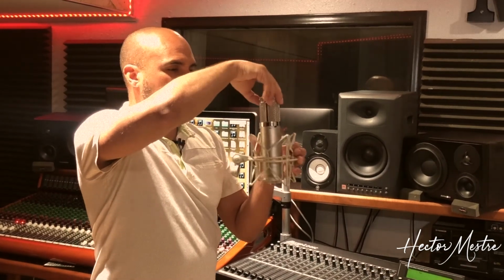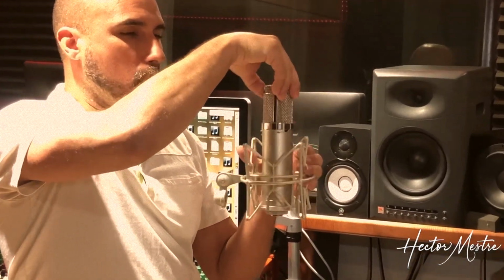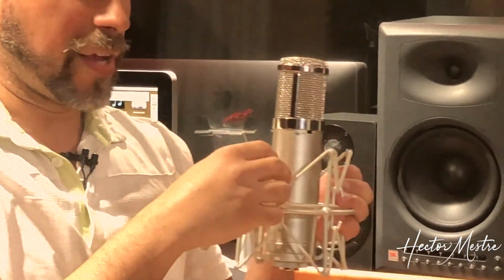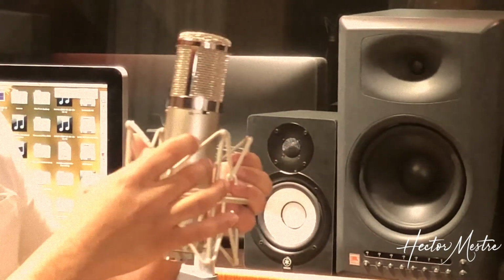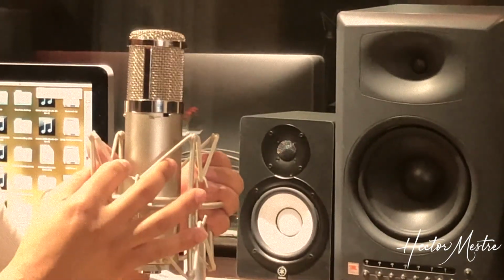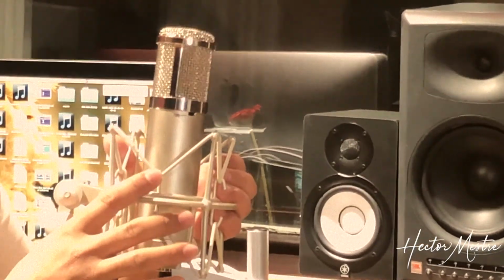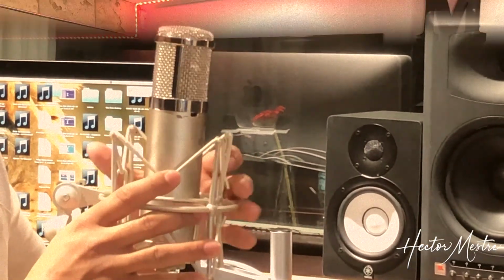This gives you the ability that the microphone moves, right? Inside there, the rubber band kills either the low end or whatever vibration is about to hit the microphone without disturbing your recording.